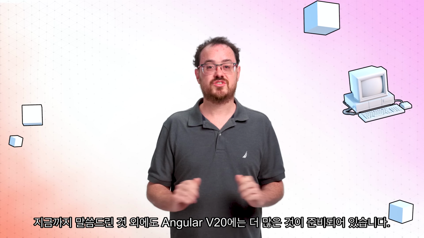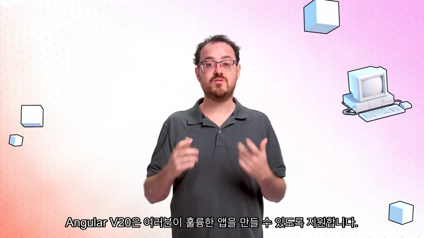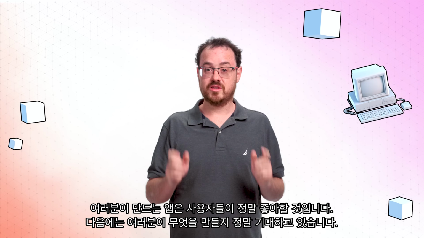Even with everything I just shared, there's even more available in Angular v20, empowering you to create apps your users will really love. We can't wait to see what you'll build next.